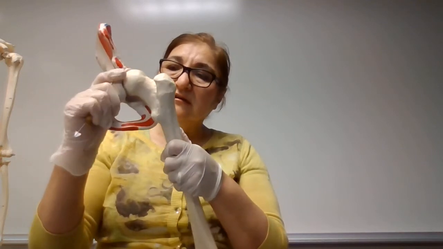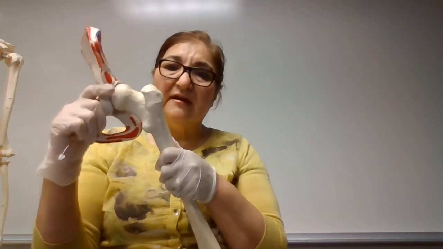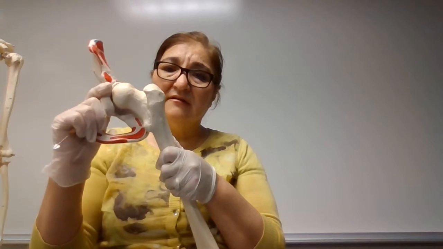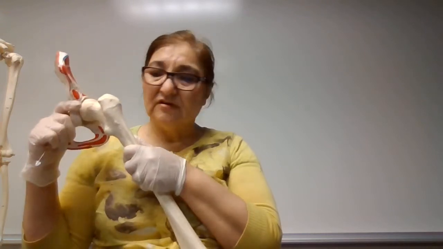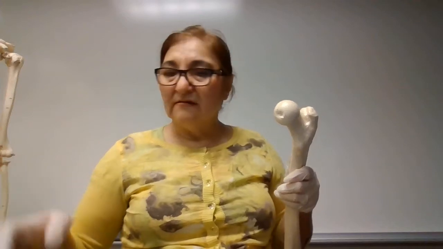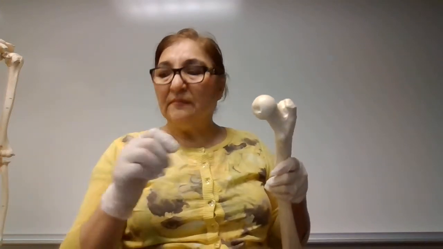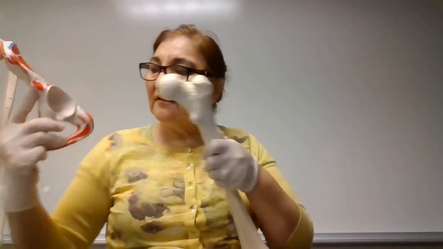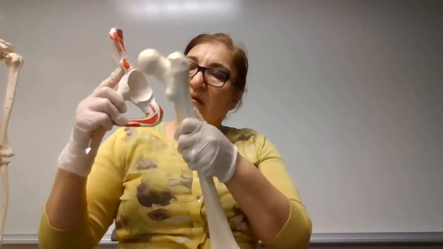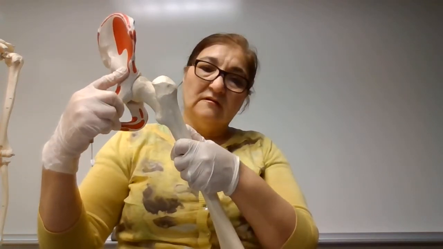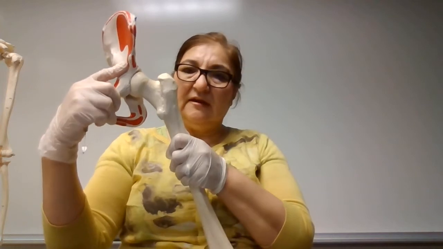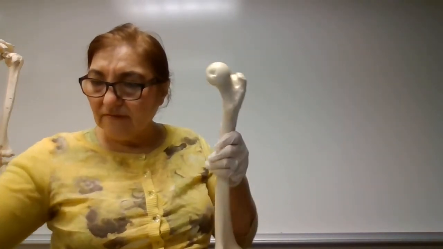And dislocation of the coxal joint is rare. Okay. Then the shoulder joint. The shoulder joint, I told you last time, is the most commonly dislocated joint, because the fossa is not deep, but here the fossa is very deep, and the head of the femur fits completely. Okay, that's the femur.